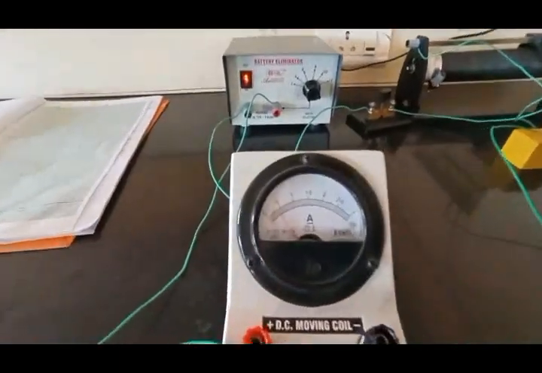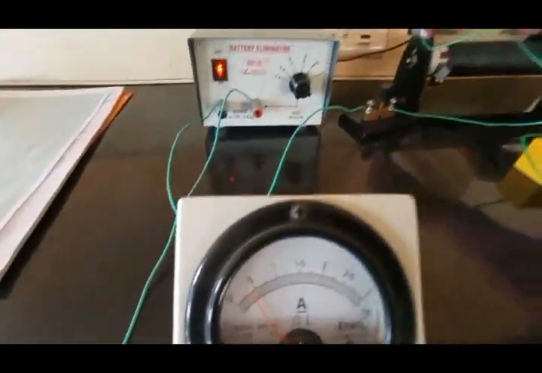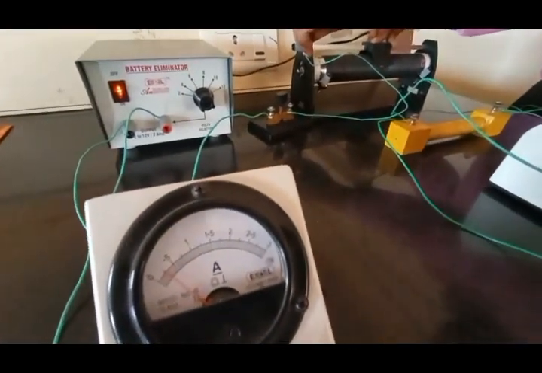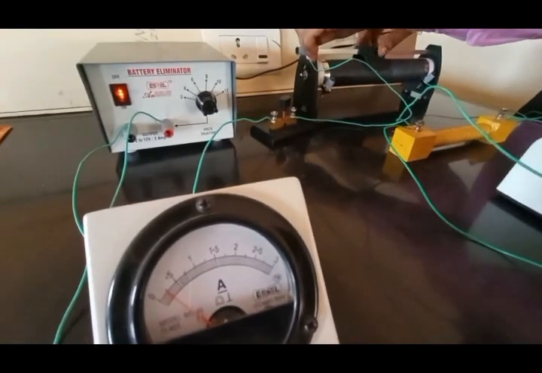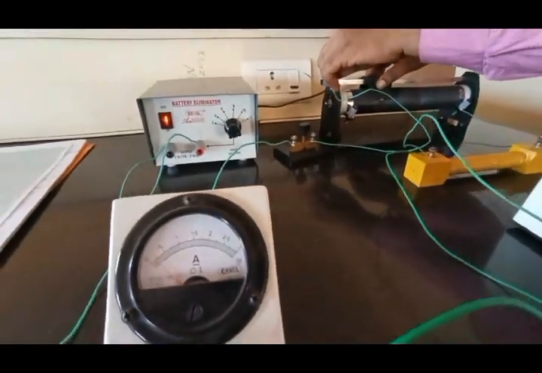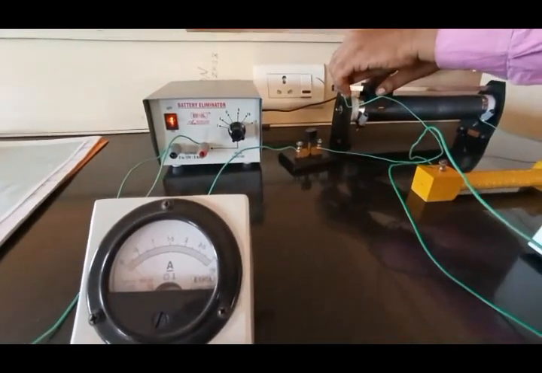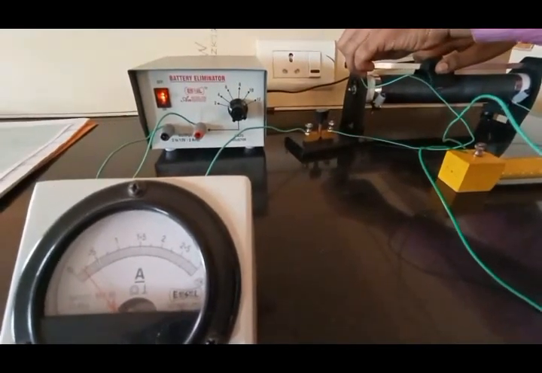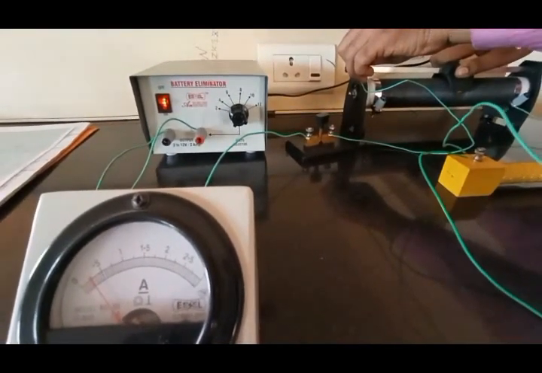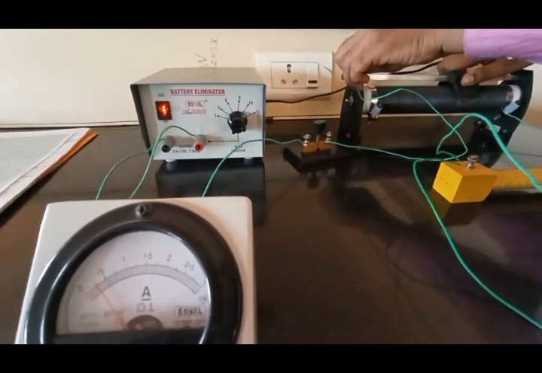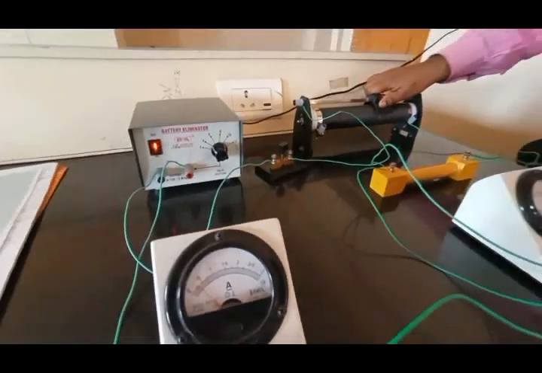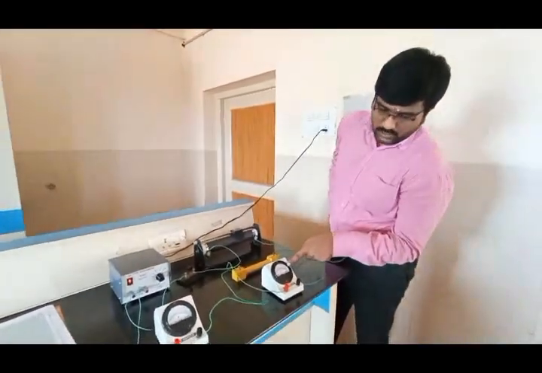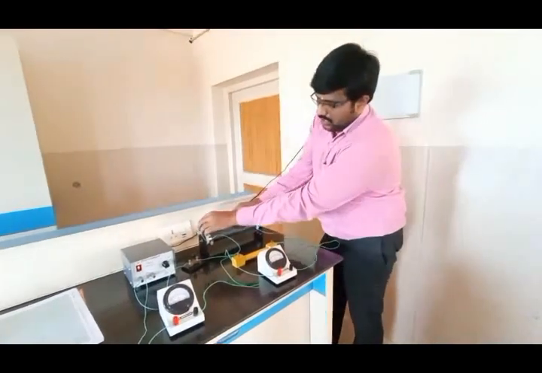So I am going to vary the resistance. The rheostat is going to move, so I am moving that. You can see the current is varying accordingly. When the voltage is rising, there will be a considerable rise in current, but it will not be directly proportional.